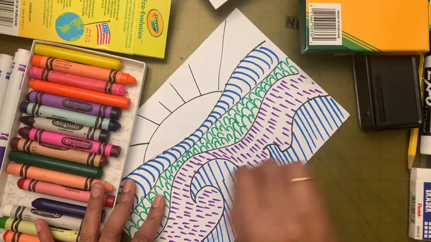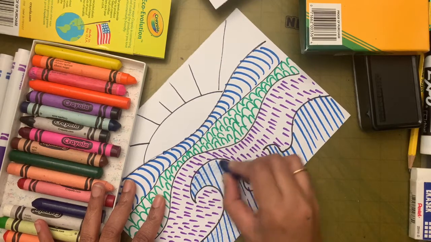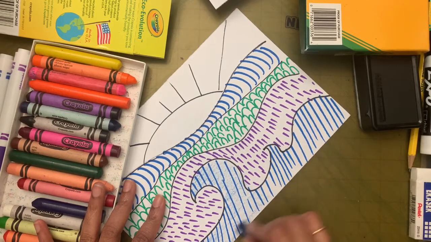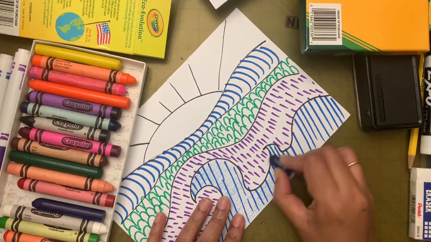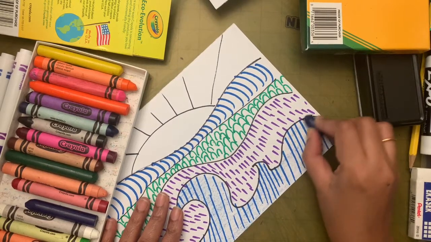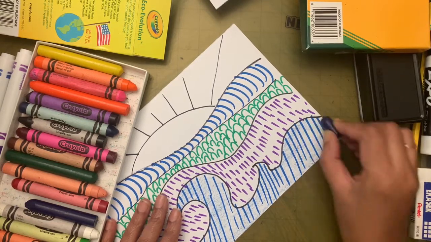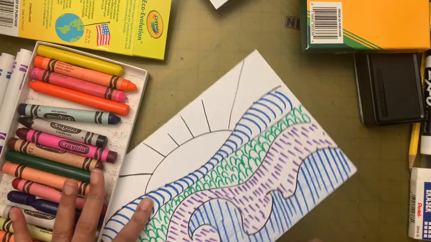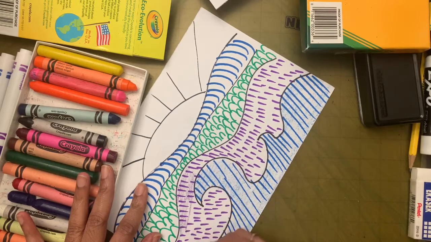We are not going this way. We're going to take our time, color nicely, and you don't have to press too hard. We want the patterns that you made with the markers to show. Okay, in case you don't have crayons or you don't want to use crayons, that is also fine. The patterns that we made are good enough. But I just want to show you guys how it will look if you add more color to it. Okay, I'm putting purple on top of purple.